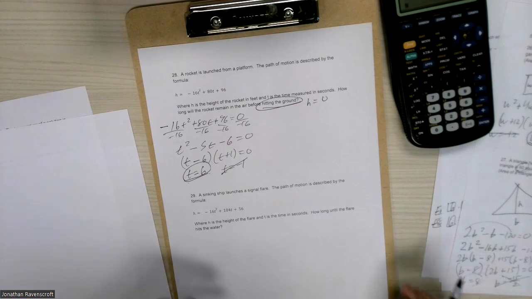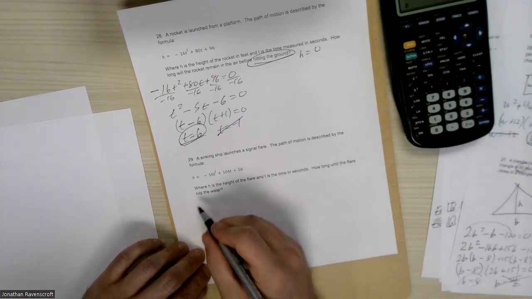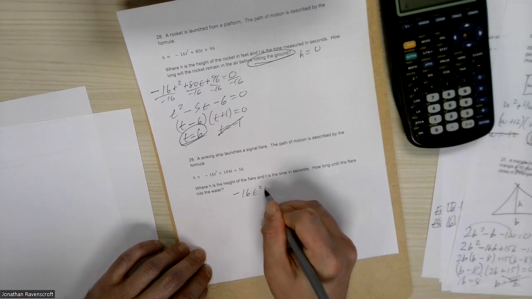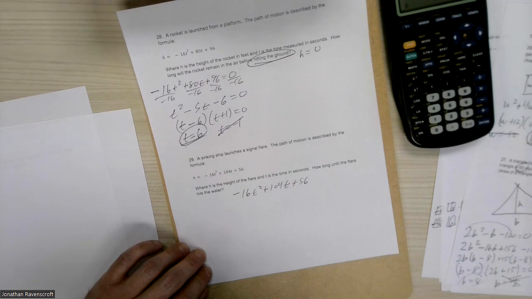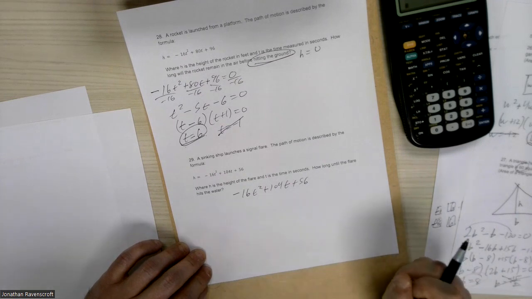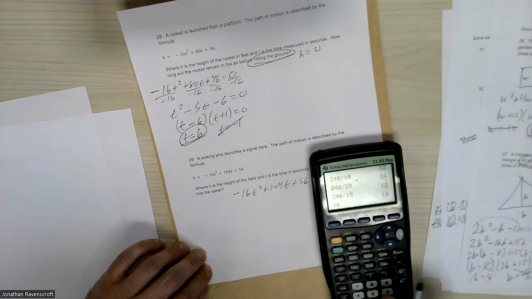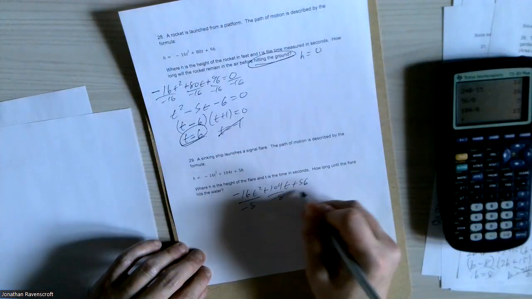Very similar question on 29. How long until the flare hits the water? Again, height equals 0. So that's negative 16t squared plus 104t plus 56. Now this time, I don't think we can divide that evenly. We can divide everything by 8, I think. Yeah. Divide everything by negative 8.